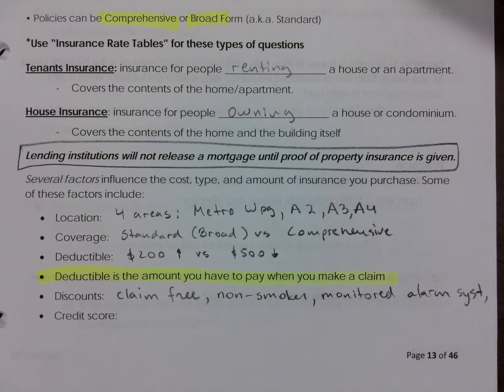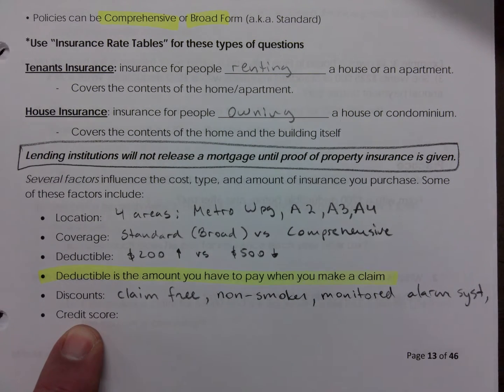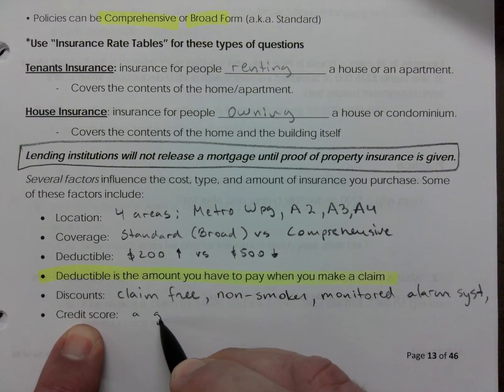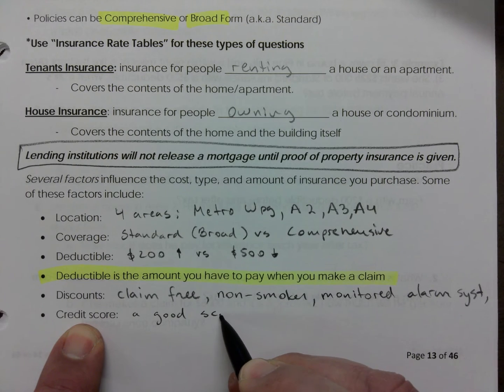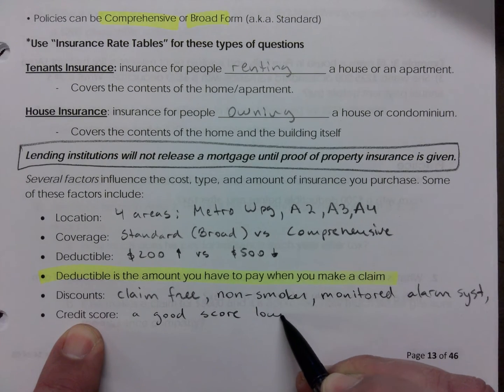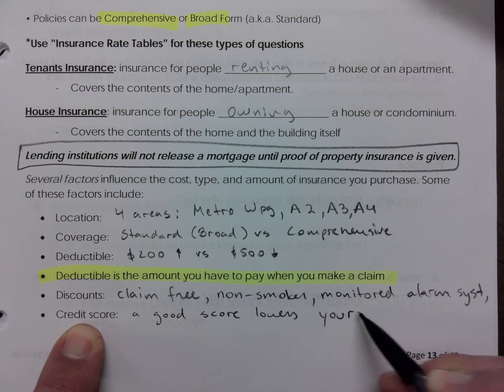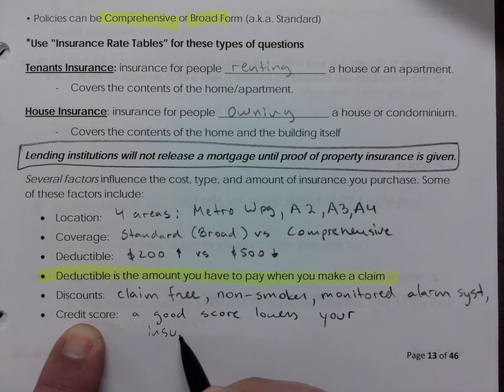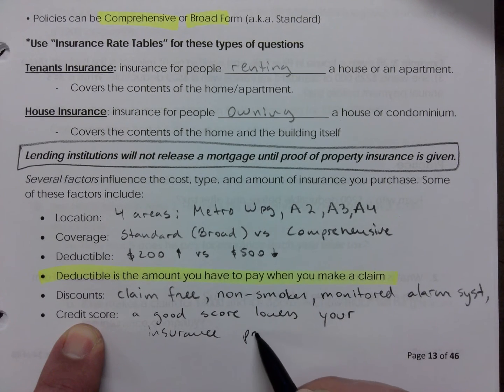It could be the age. Like discounts, there are more, but these are the main ones, okay? Credit score is also a factor. A good credit score lowers your insurance premium.